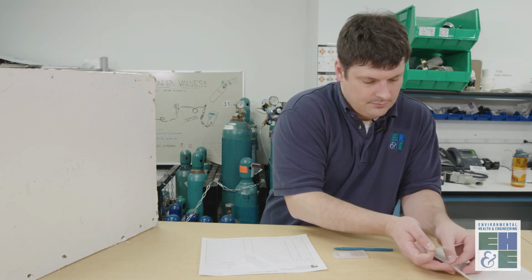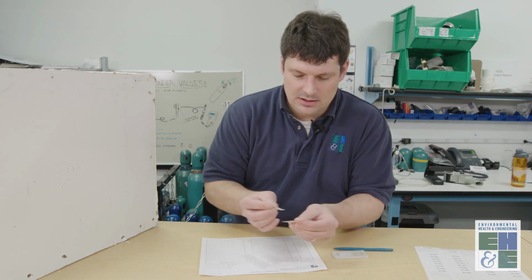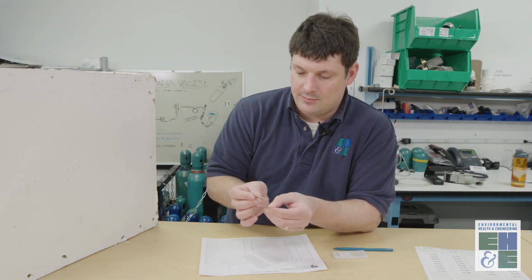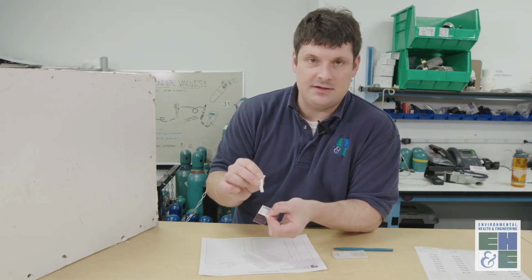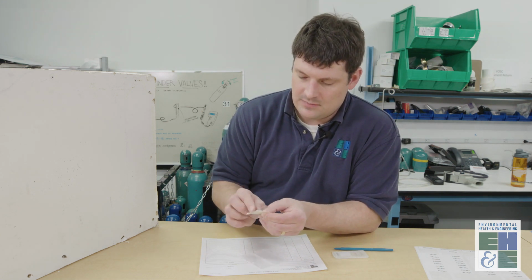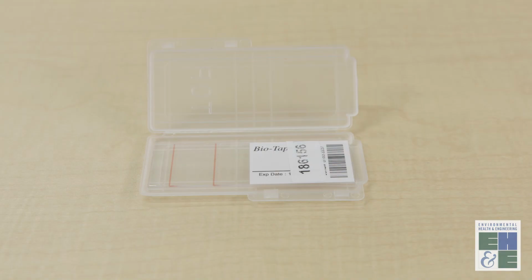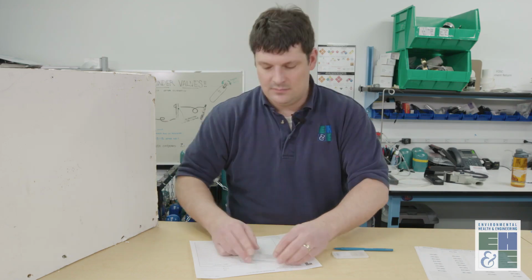You're going to take a unique EH&E sample ID and affix it to the slide. You want to make sure after you collect the sample that you don't touch the sticky part of the slide. So you put the sample ID here, put it back into the slide case, and close it.